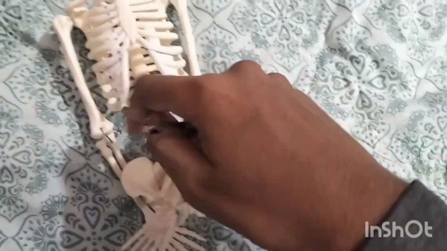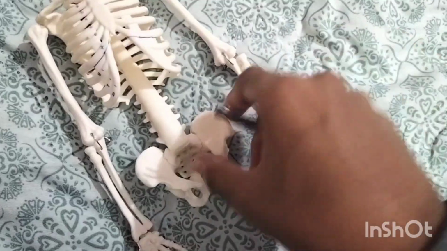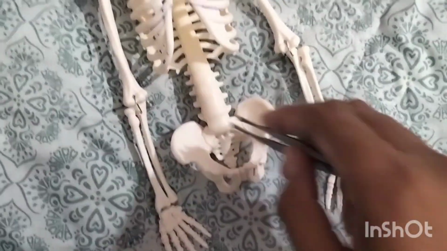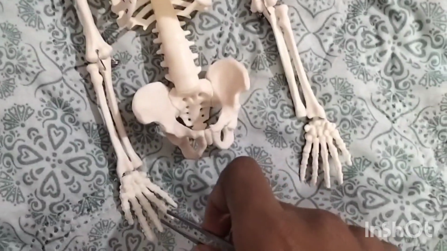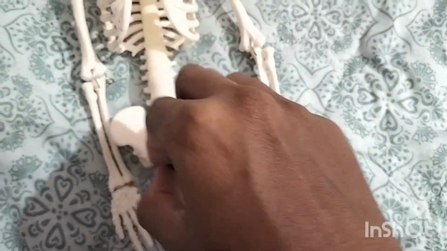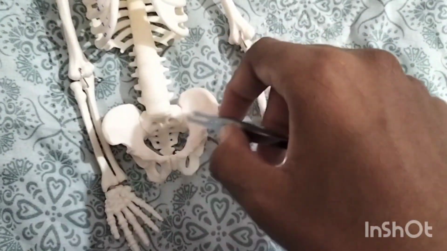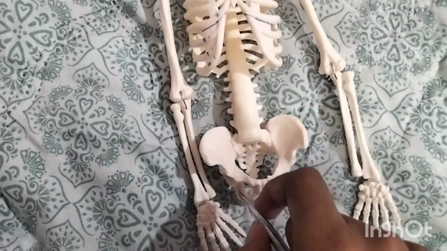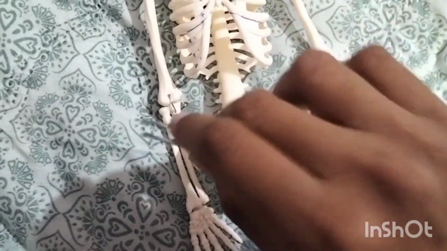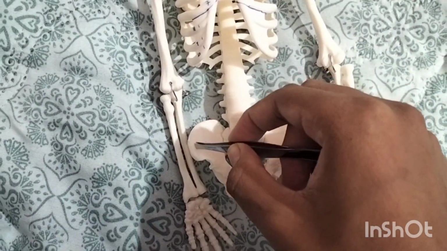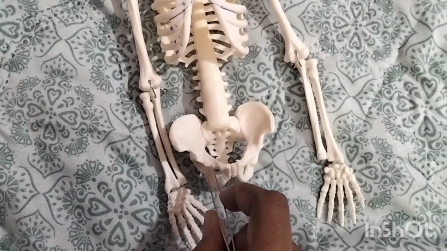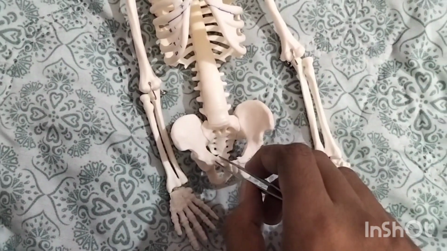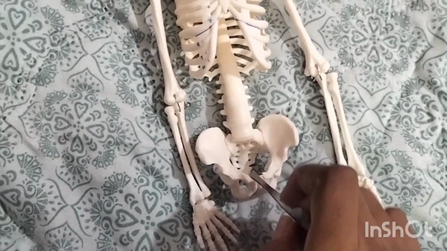Now let's study the anatomy of the pelvic girdle. This is the pelvic girdle. It has two bones which are known as coxal bones. Here you can see the coxal bone. This is the right coxal bone and this is the left coxal bone. So in the coxal bone you can see that this is the ilium, this one is the ischium, and this one is the pubis. So these three bones are making a hollow shaped region here.